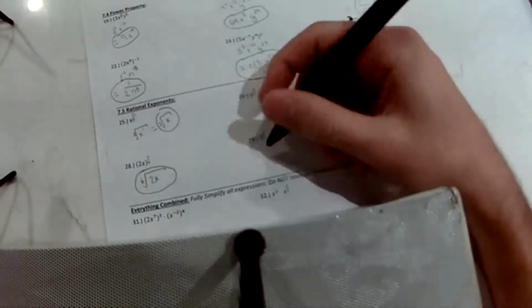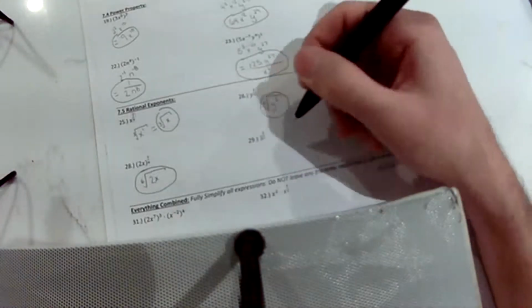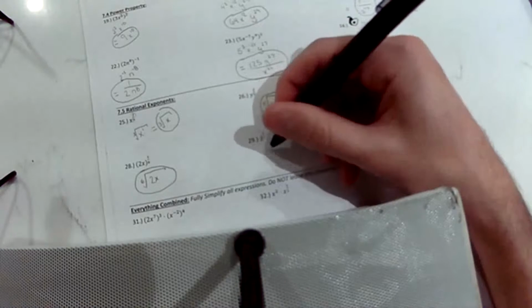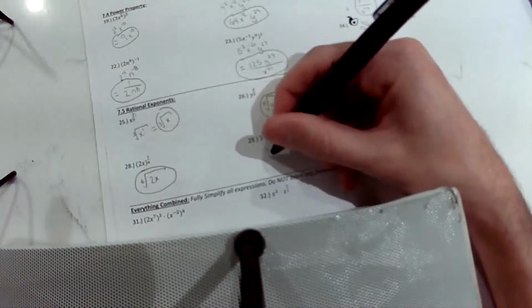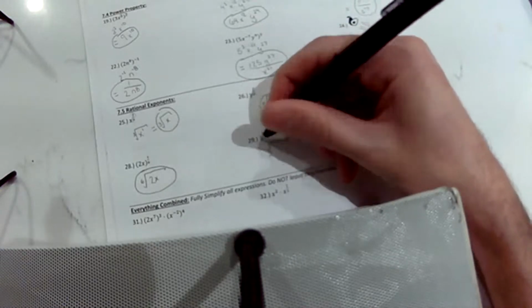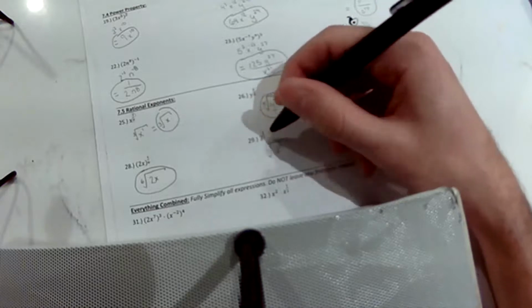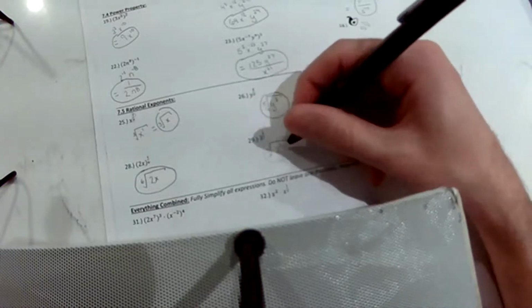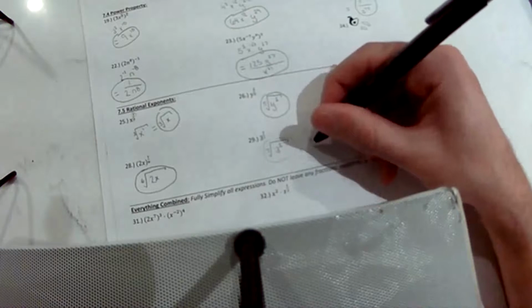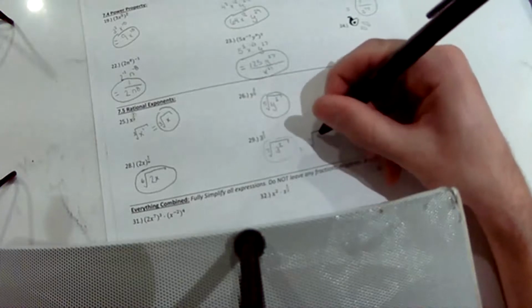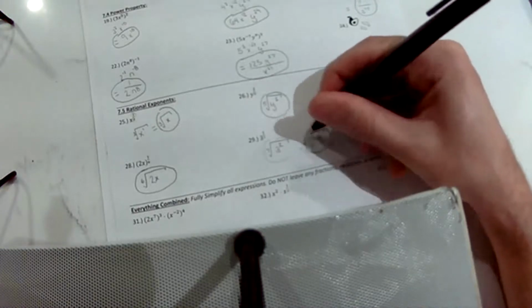Cool. Next one, 3 to the 2/7. Same thing. Don't get confused because it's not a variable. This is still the same thing as the 7th root of 3 squared. You could leave it like this if you wanted, but 3 squared is the same thing as 9. So this is the 7th root of 9. Either way is fine on a test.